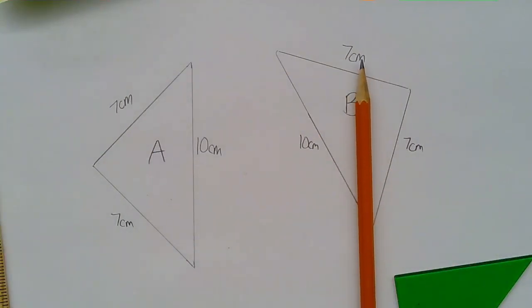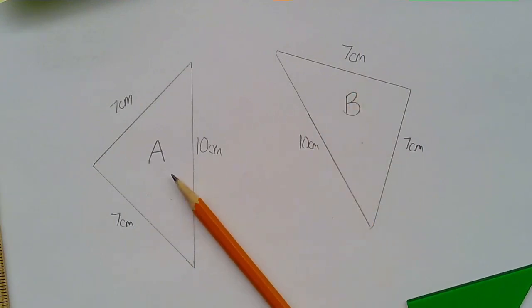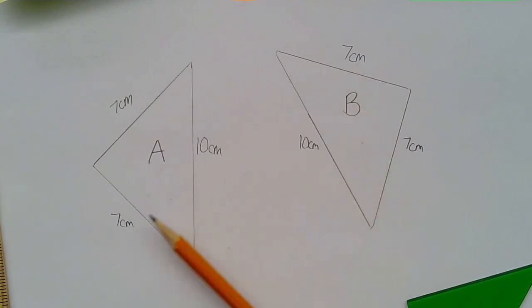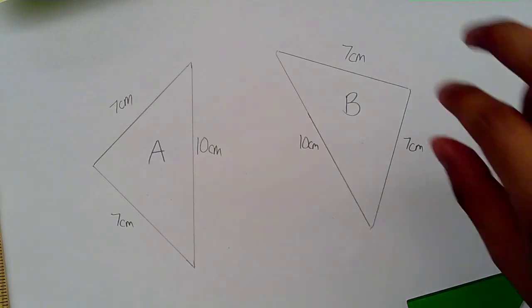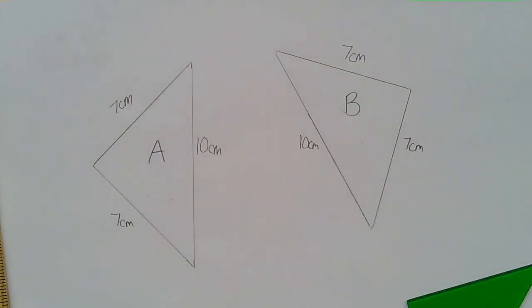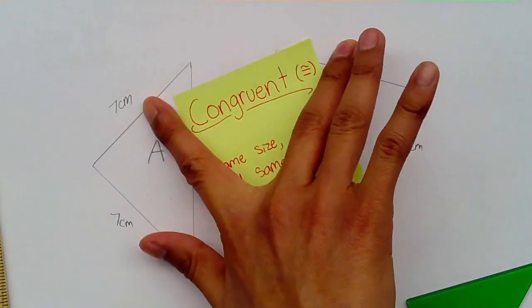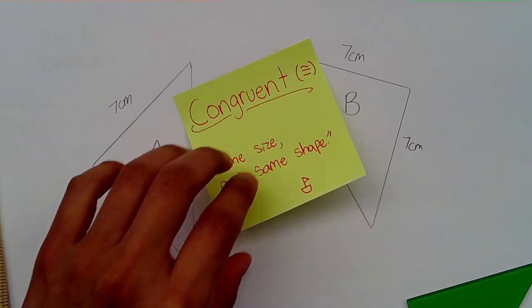So in order to say that these two triangles have the same measurements but are two entirely different things, it's kind of like twins. They look the same, sometimes sound the same, maybe even behave the same. They are two entirely different people. And so we would call them congruent. Same size and same shape.